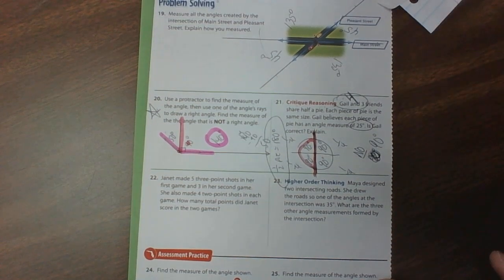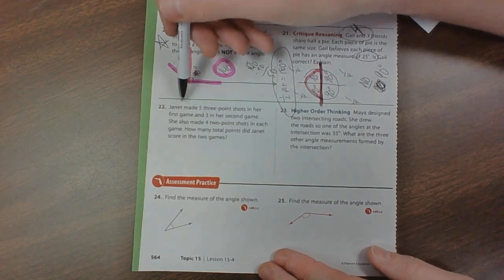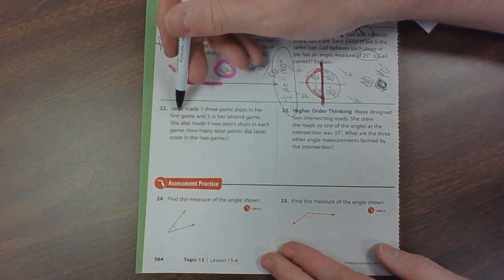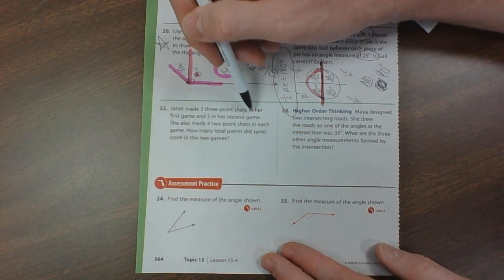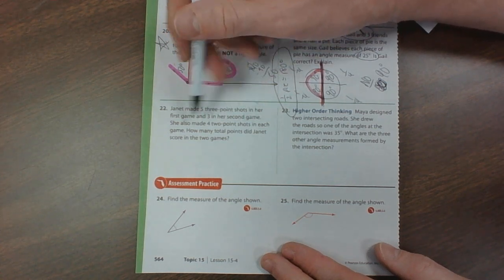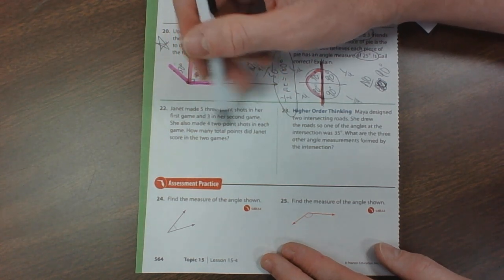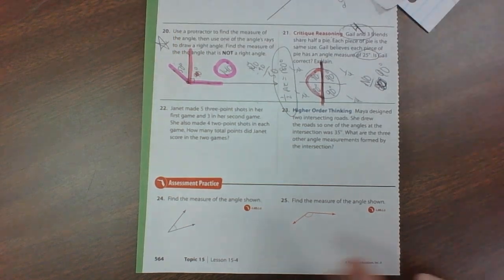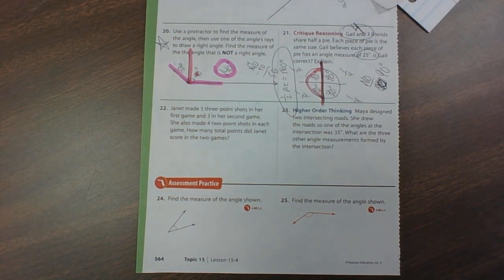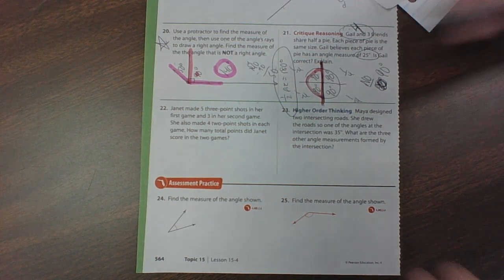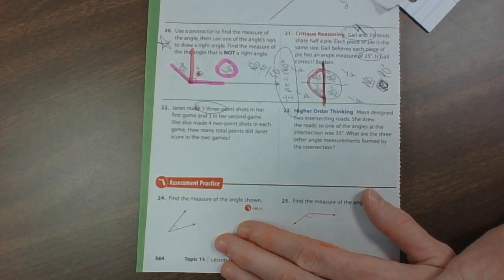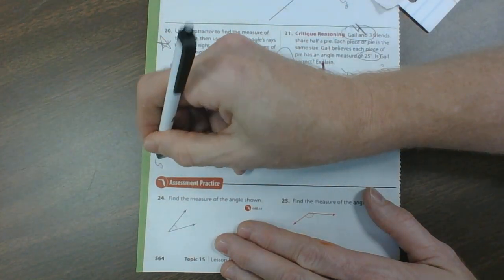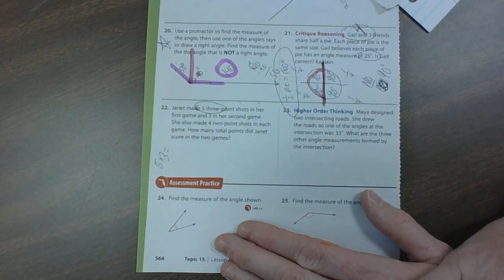All right, where are we? We're doing all right. Number 22. Janet made 5 3-point shots in her first game, 3 in her second game. She also made 4 2-point shots in each game. How many total points did Janet score in the 2 games? Now, does this have to do anything with degrees and measurements and fractions? Nothing. This is a whole new math problem. So 5 3-point shots. What's your first math problem? Very good. 5 times 3. What do you get? 15.